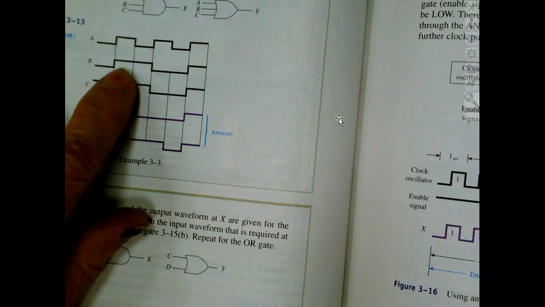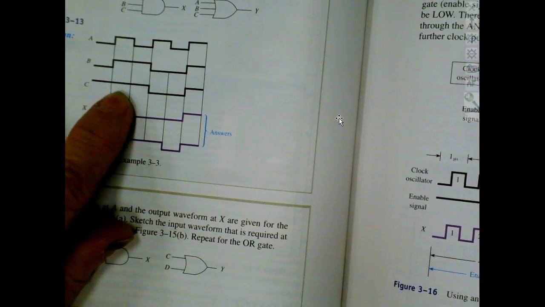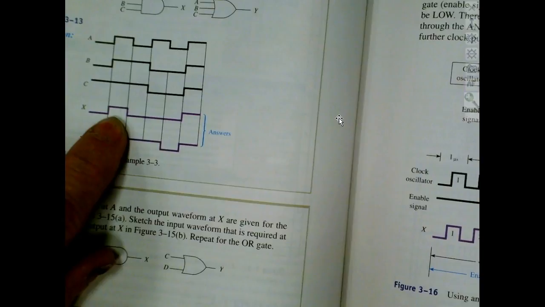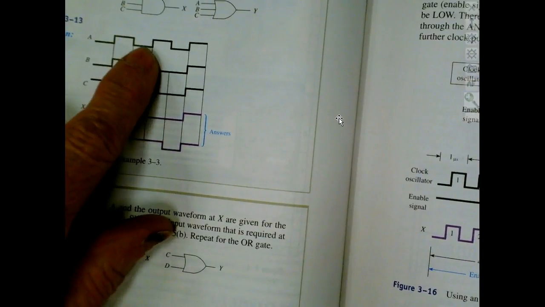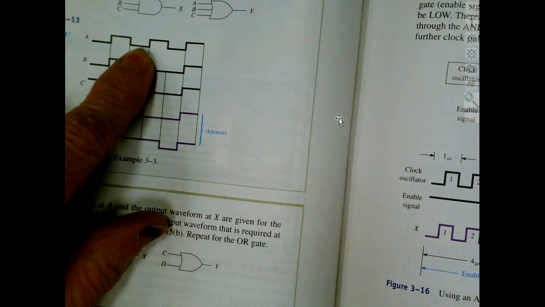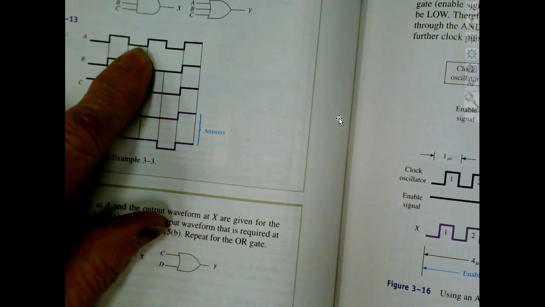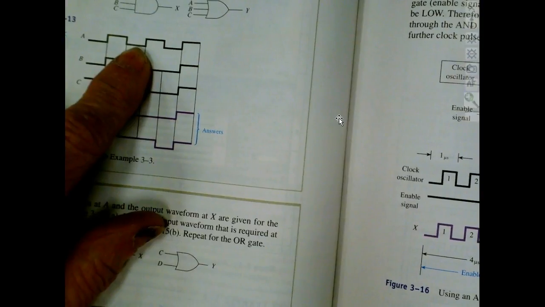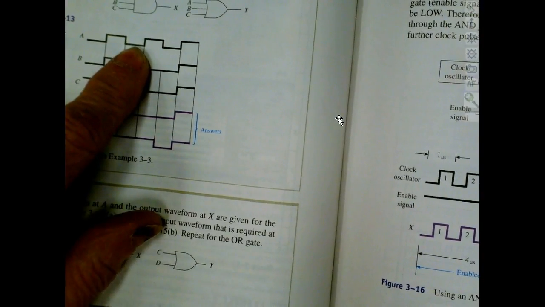All highs to get a high. As soon as I see that, the output's going to be low. I don't even have to look any further because it takes all highs. As soon as I find one input of an AND gate low, I don't want to worry about the rest of them. I go ahead and put a low on the output.